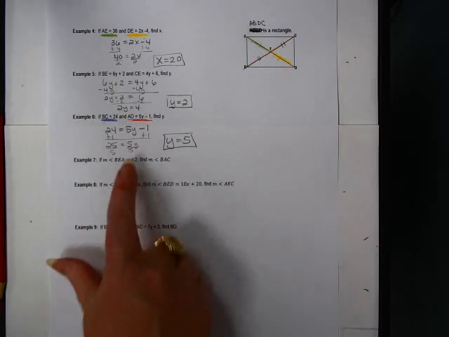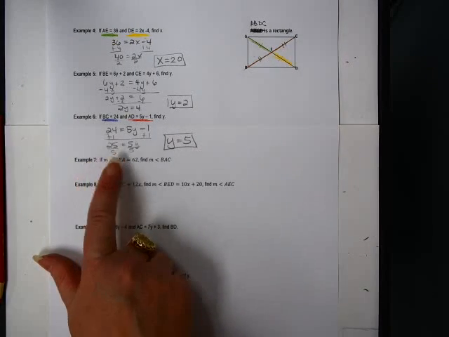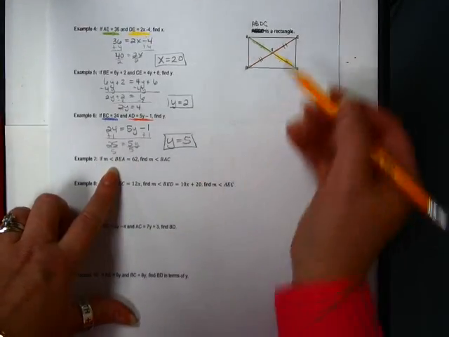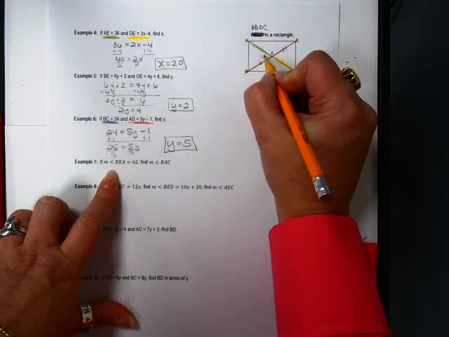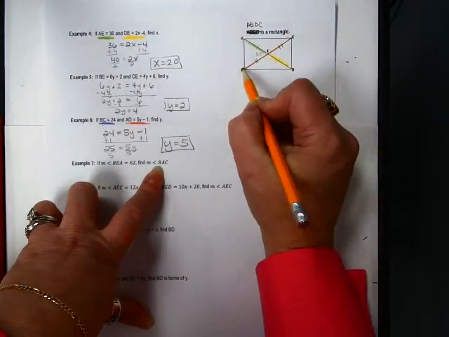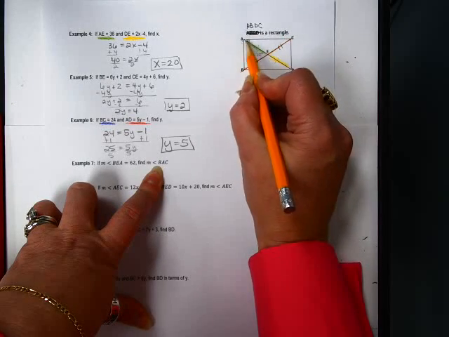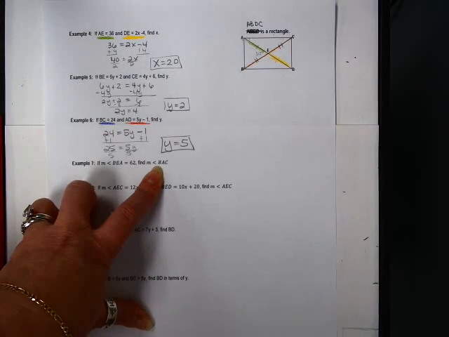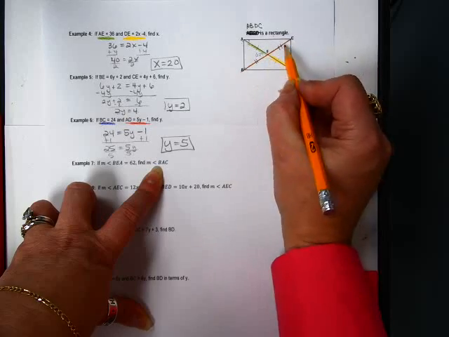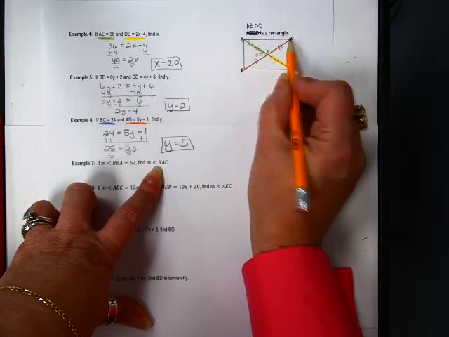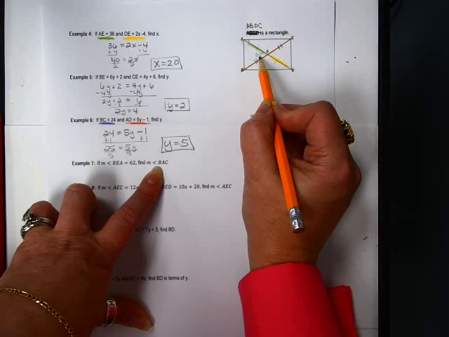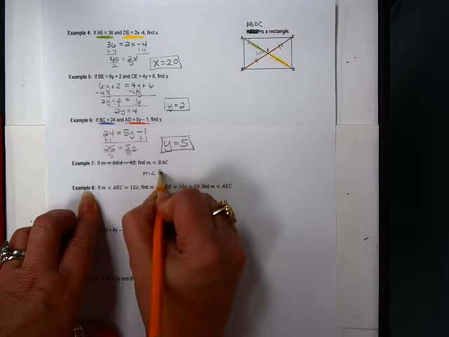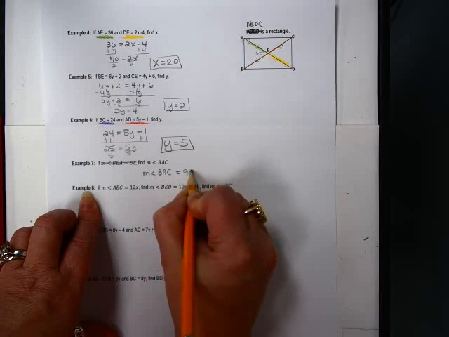All right, almost done. Example 7. If BEA is 62, okay, well there's some information. BEA, this is 62 degrees. Find BAC. BAC, I want this angle right here. This is a rectangle. And what do we know about rectangles? Well, rectangles have 4 right angles. So we know BAC happens to be a right angle. So do we need this information here? That's just extra information we don't need. The measure of angle BAC is equal to 90 degrees.